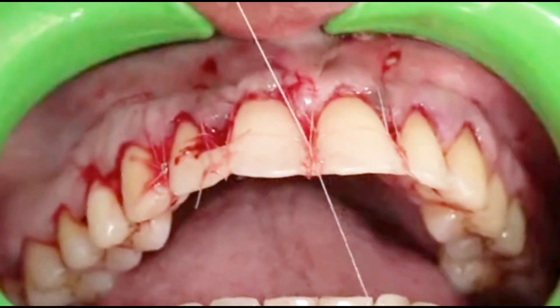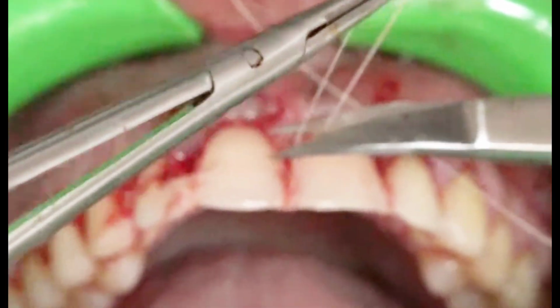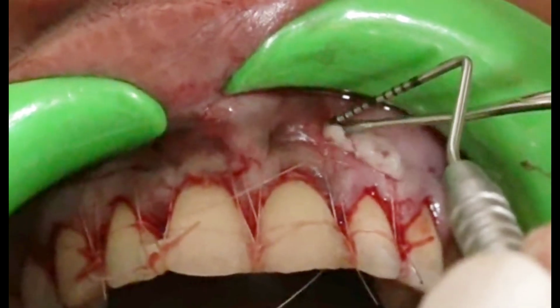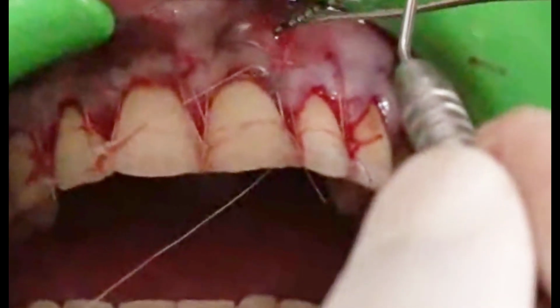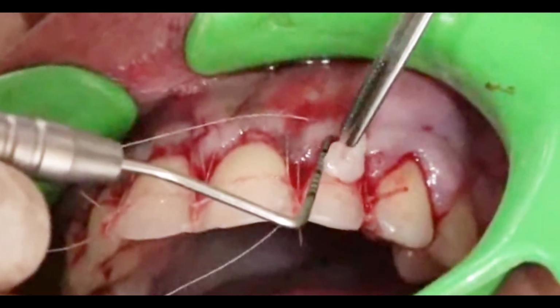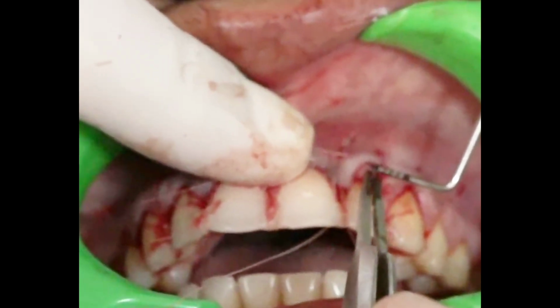Finally, giving sutures for better adaptation of the flaps. In a similar manner, one can insert many PRF membranes. Now the lateral incisor is being treated.